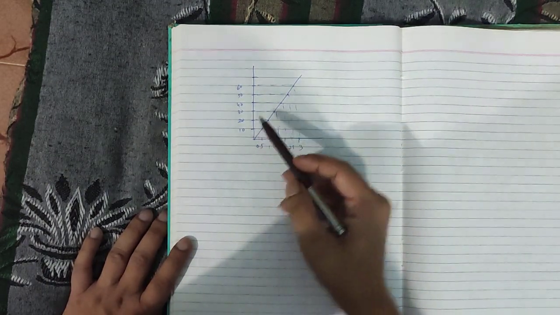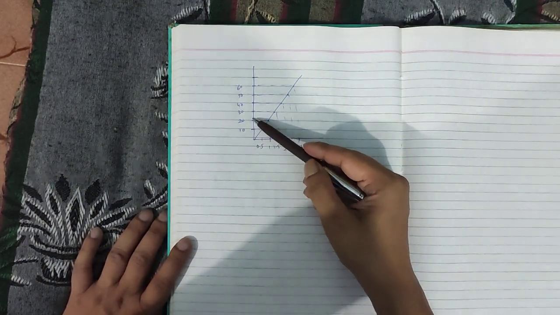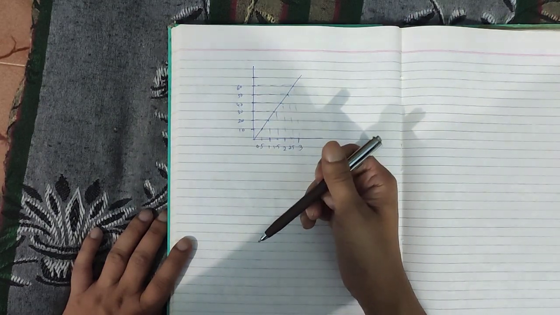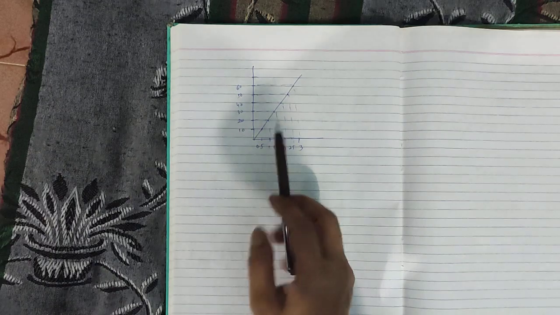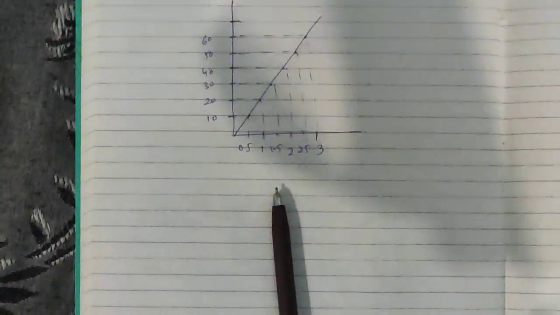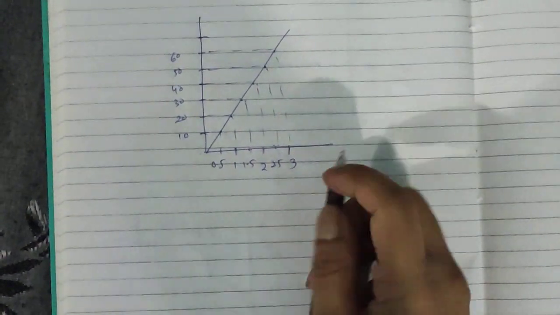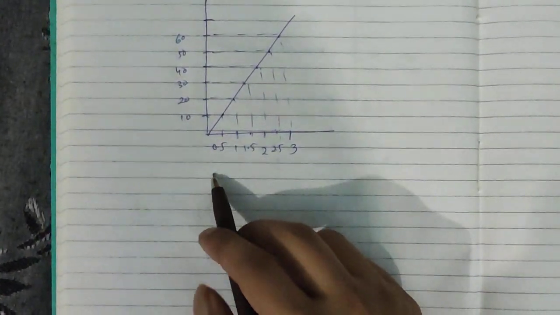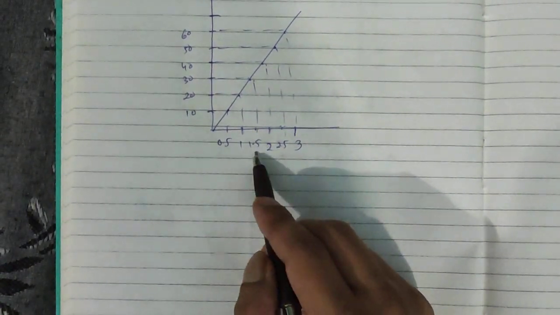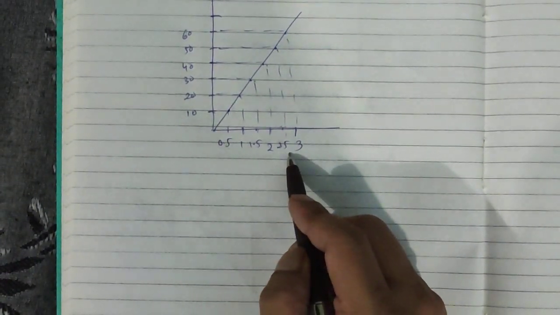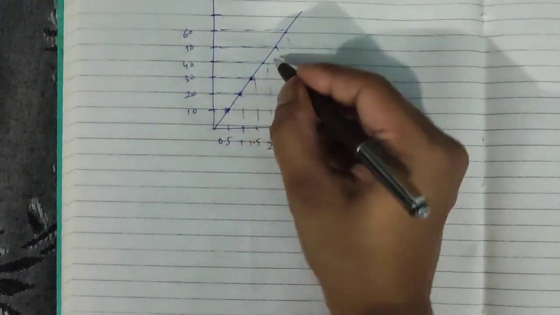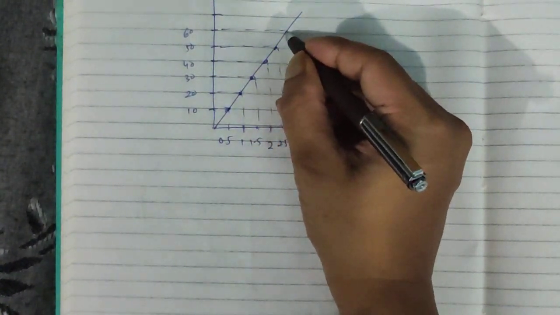Over here I have written the distance covered, that is 10 meters, 20 meters, 30 meters, 40 meters, 50 and 60 meters. I will zoom the values for you a little bit. And here we have time in 0.5 seconds, then 1 second, 1.5 seconds, 2, 2.5 and 3. Because this is uniform motion, all the points coincide with each other.